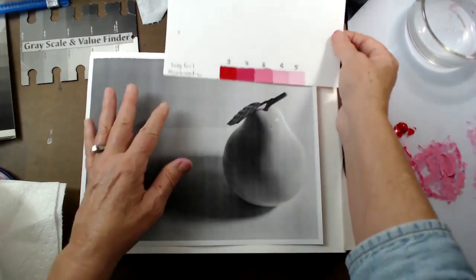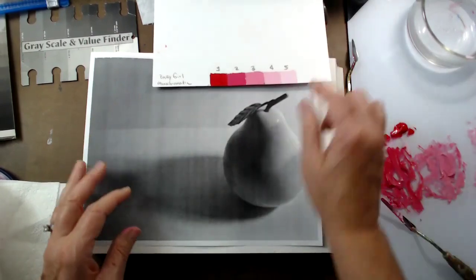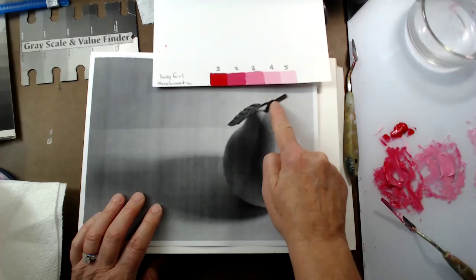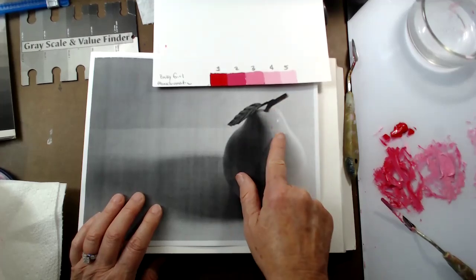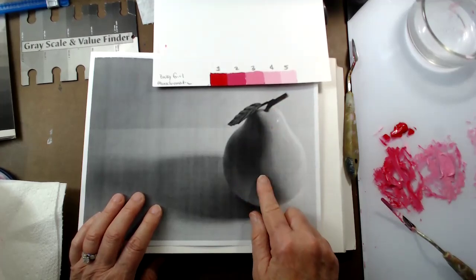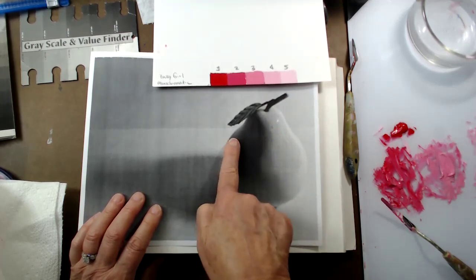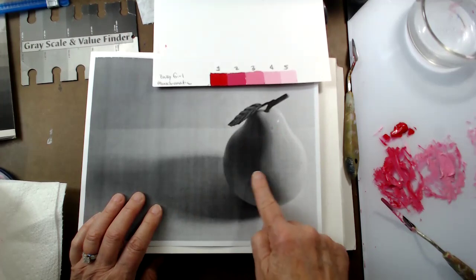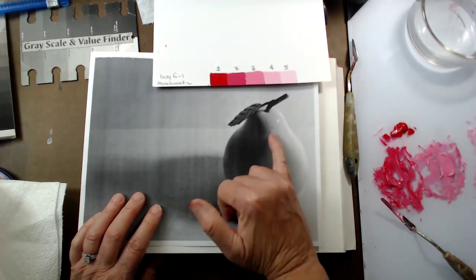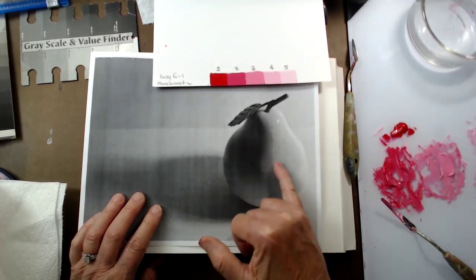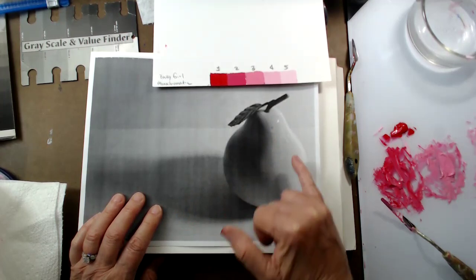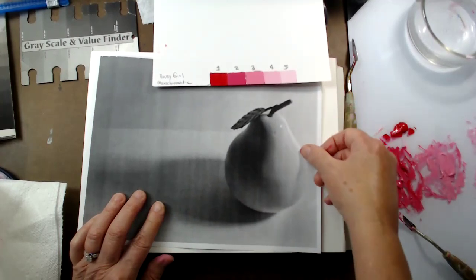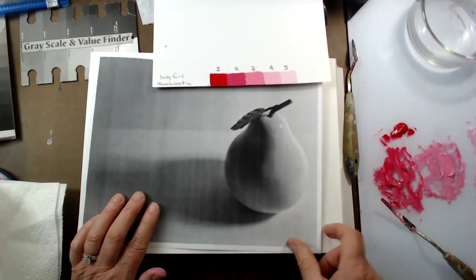And remember, in first class, we did this in vine charcoal. And we got the stem, and we have this soft transition right here. So if this is number 1, we go into 2, and if you squint, you'll see a soft transition of 3. We go into some 4, and then we have a highlight of number 5.